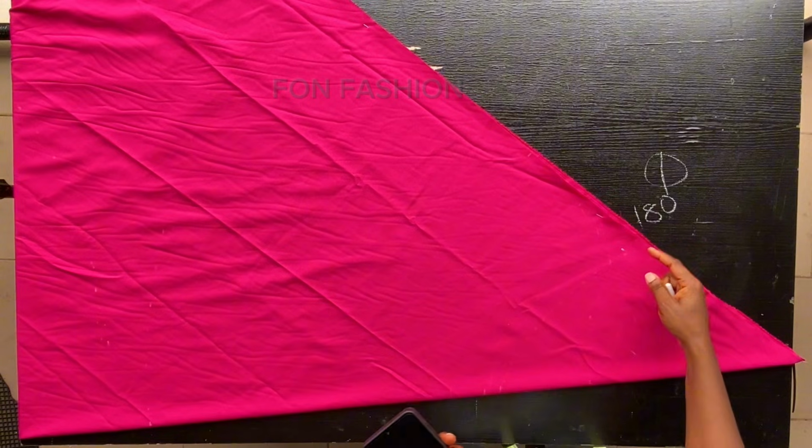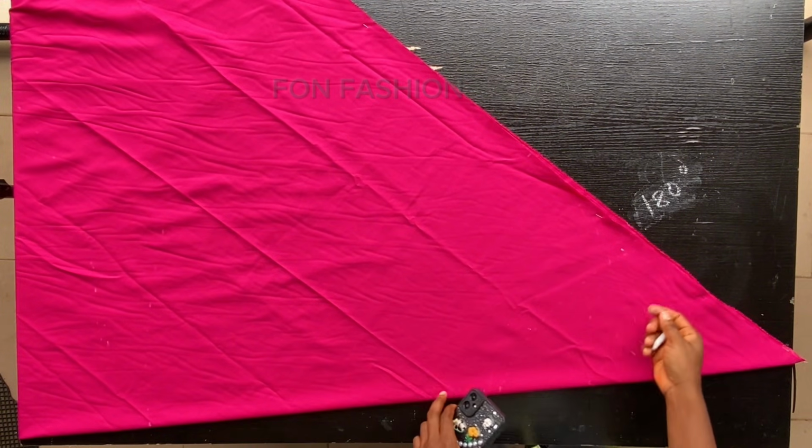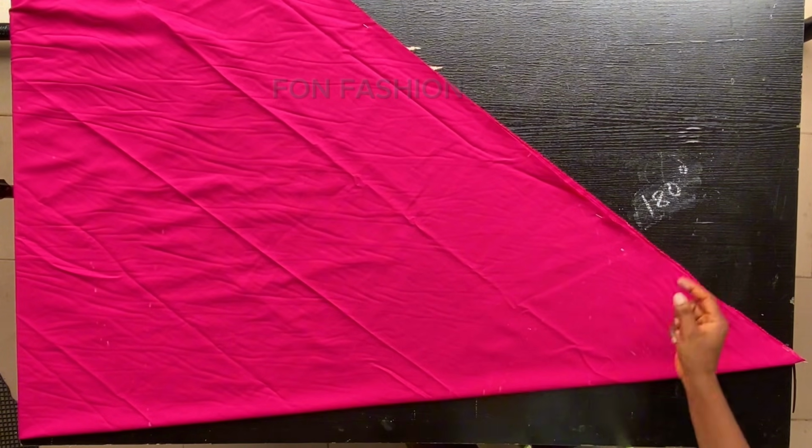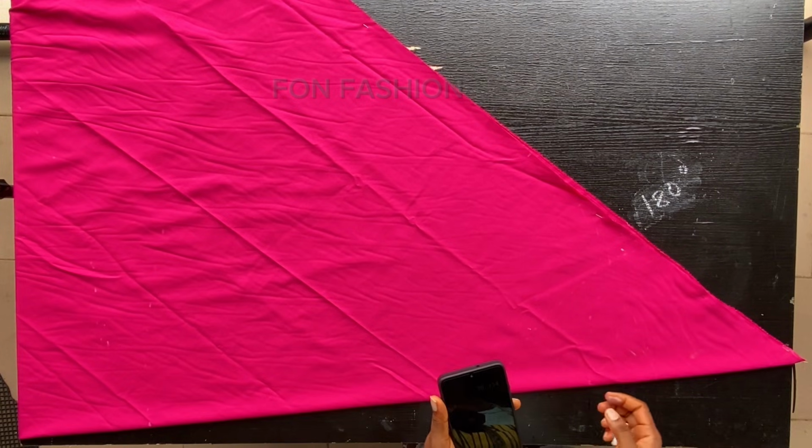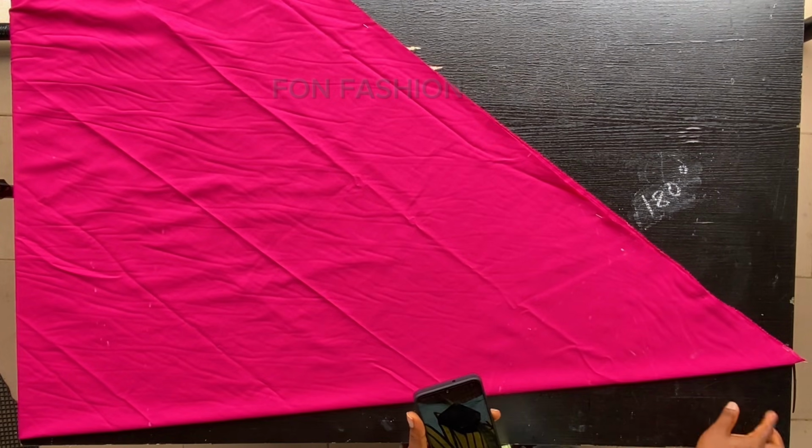All right. So now that I have my fabric in bias form, I'm going to divide my bust circumference by 3.14 because this is half of a circle. To find the radius of half of a circle, you divide whatever by 3.14. This is a standard, okay?